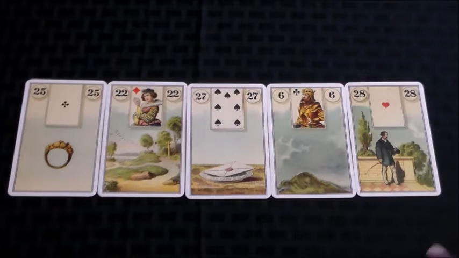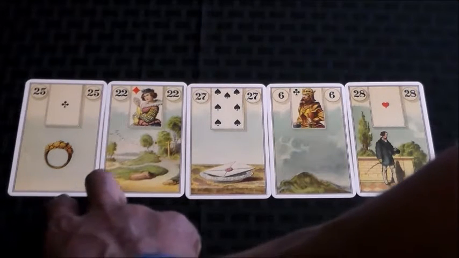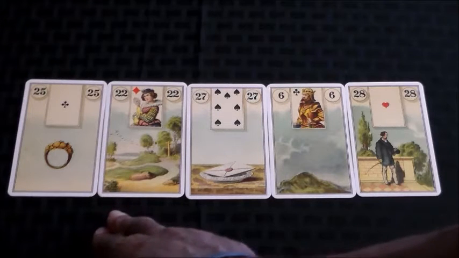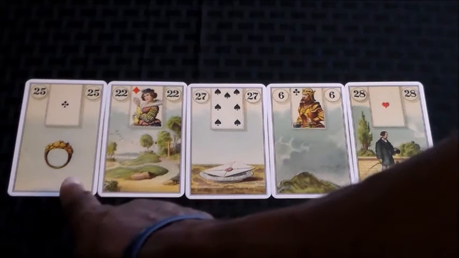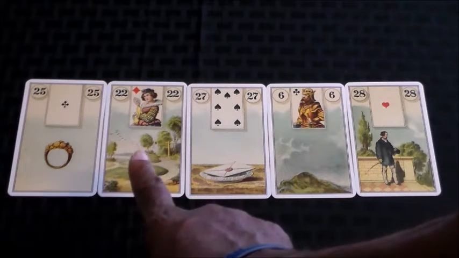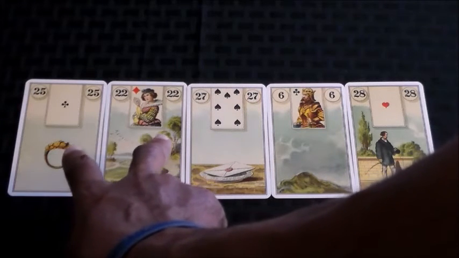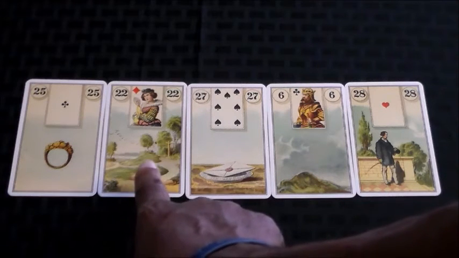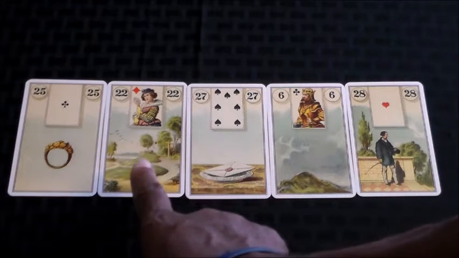The next thing we can do is we can look at the pair of ring and crossroads. And so I'm reading this as a possibility of marriage going with the ring, options, alternatives, so marital options, alternatives are being approached, because the crossroads can be an approach.